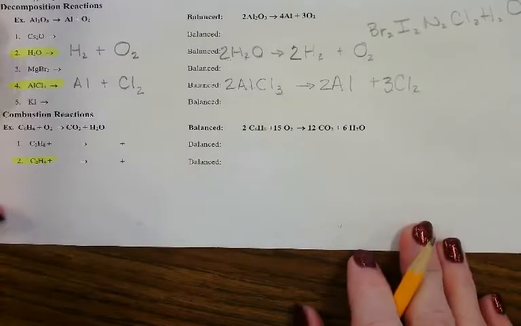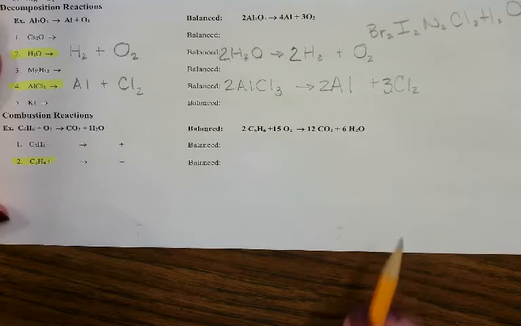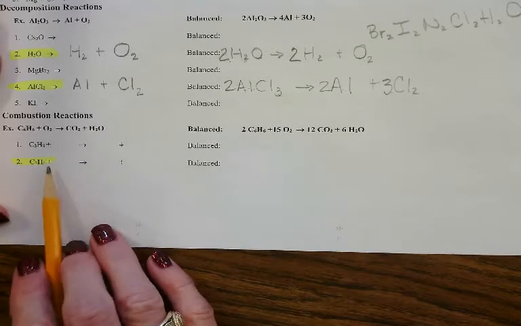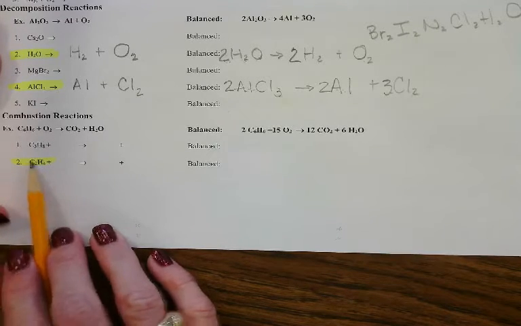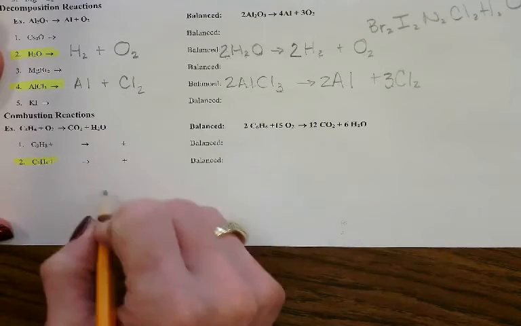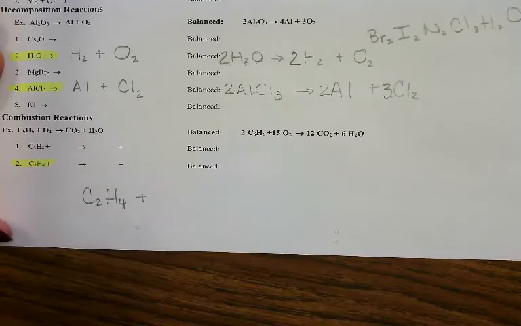So let's look at this combustion reaction. Combustion reactions can be difficult. Not gonna lie, they can be hard. So one way to do it, what I tell my kids is I always double the first carbon. So I'm going to write it down here so I have a little bit more room. C2H4 plus, what are the pieces of a combustion reaction? Well, they're always the same.